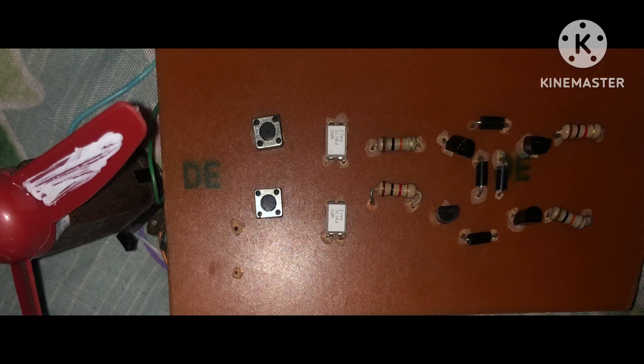Check their resistance and check all these things, and check the component is working properly. After confirmation that the component is working properly, attach it on the PCB sheet through soldering. When soldering is done, then the next step is to test the circuit.